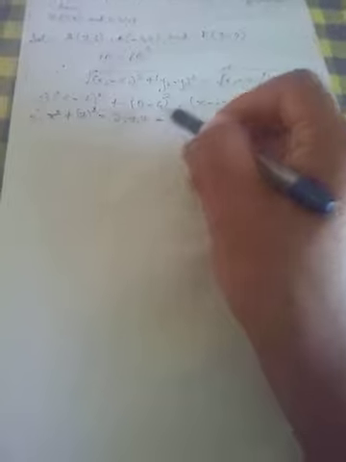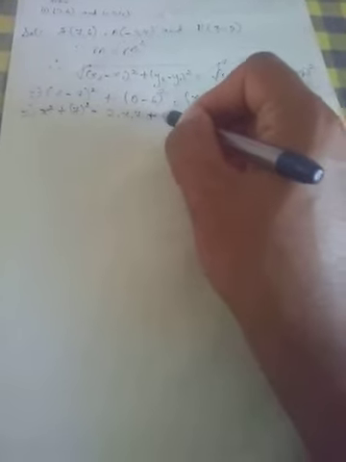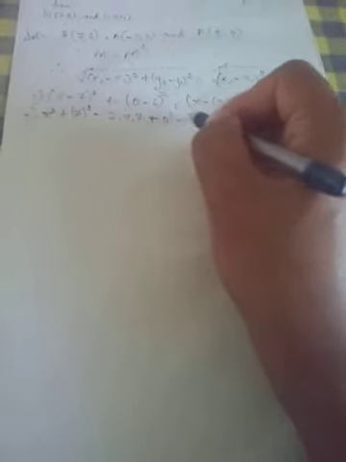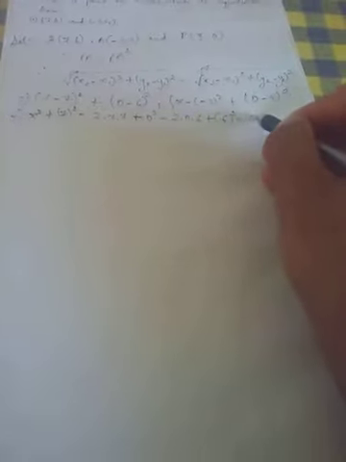And on the right hand side, minus into minus, you can write plus 3, so (x plus 3) whole square, and here also (0 minus 4) whole square.